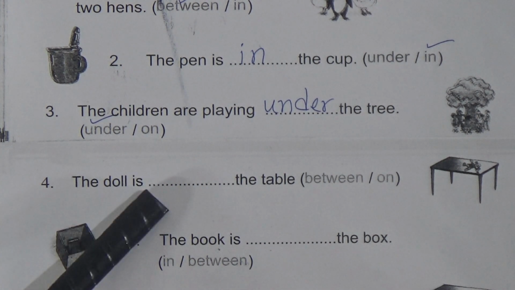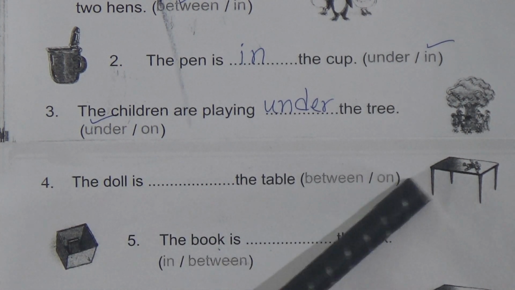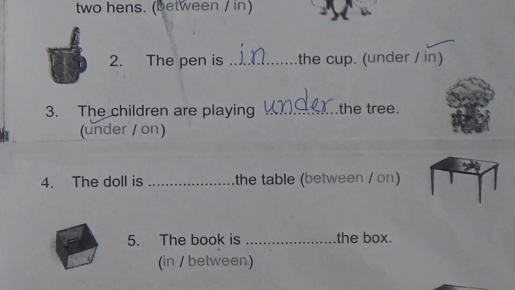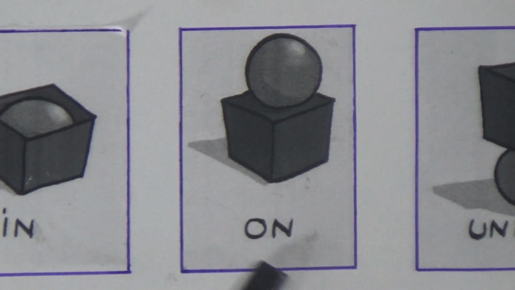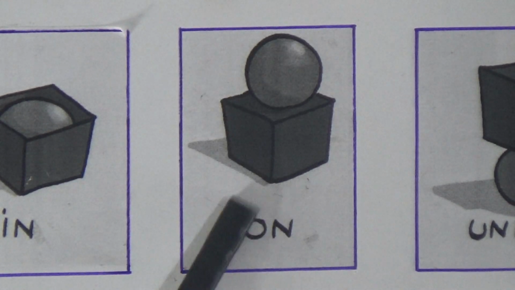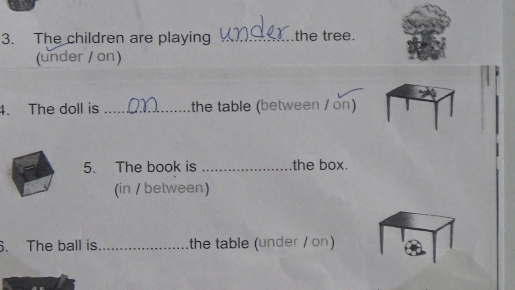Now number 4, the doll is dash the table. Options are between or on. So where is the box? Now look at the second picture. Where is the ball? The ball is on the box and we use on. So our answer is on. The doll is on the table.